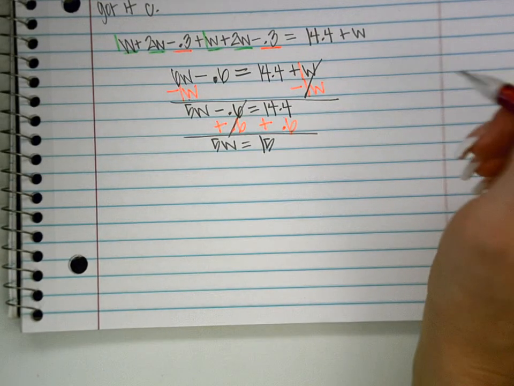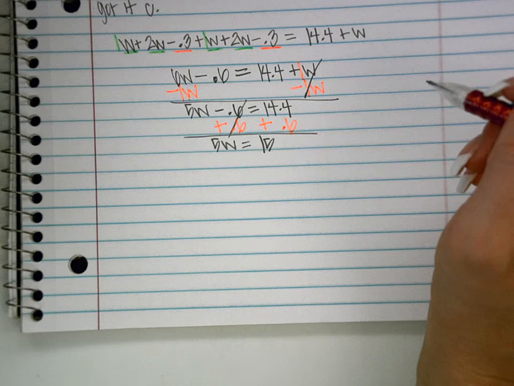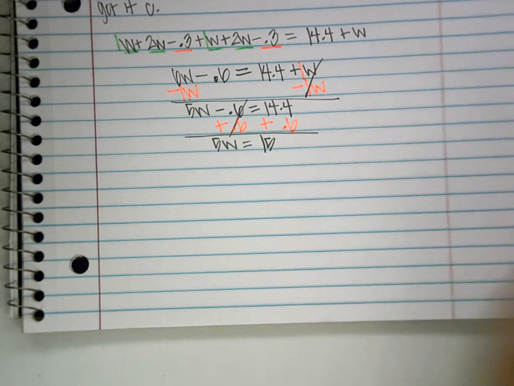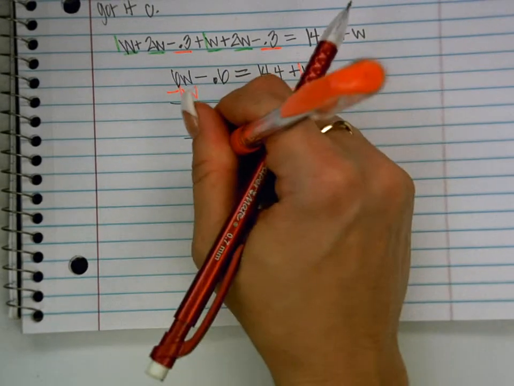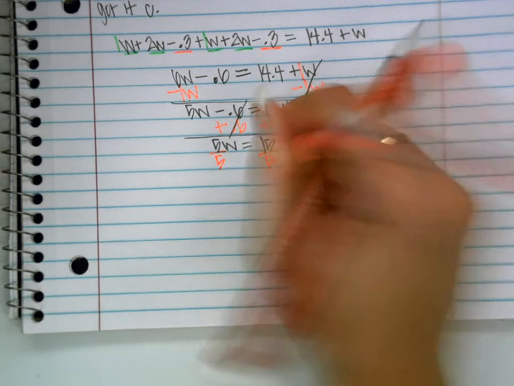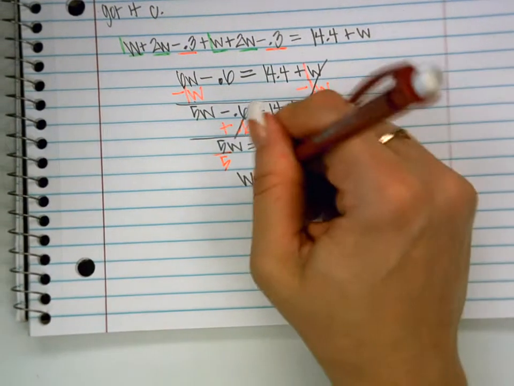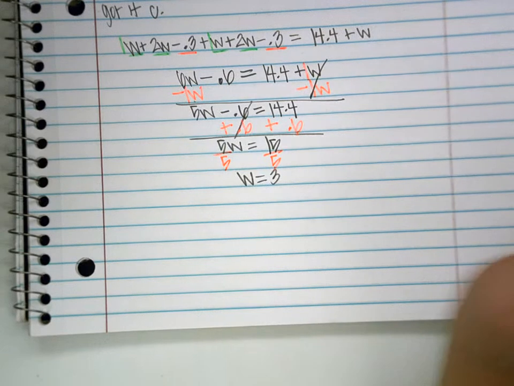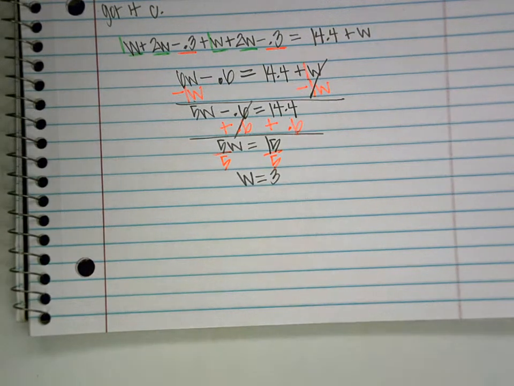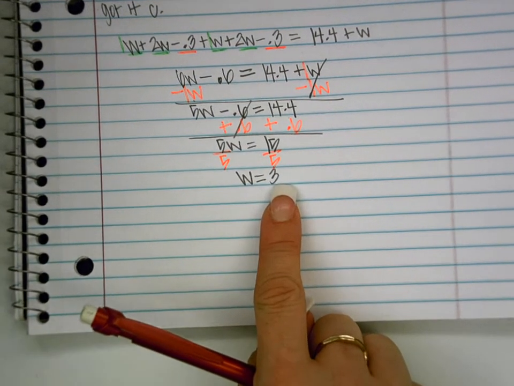Then finally, how do I get W by itself? Divide both sides by 5. If you divide both sides by 5, we get W equals what? 3. So here this was asking you to find the dimensions of the flag. The width is 3, so if you wanted to, you could plug back in.